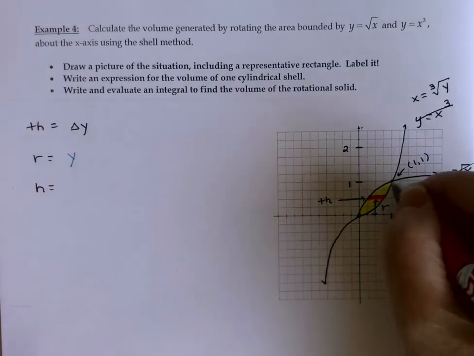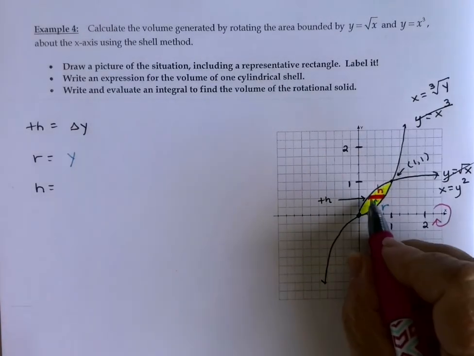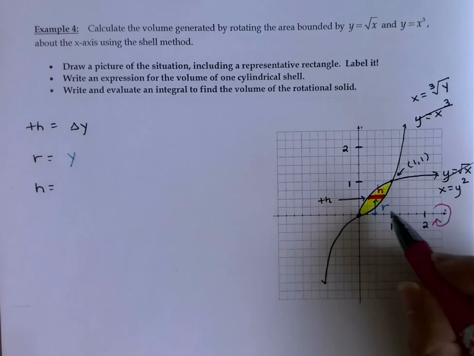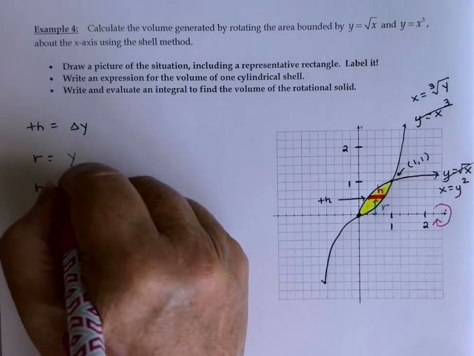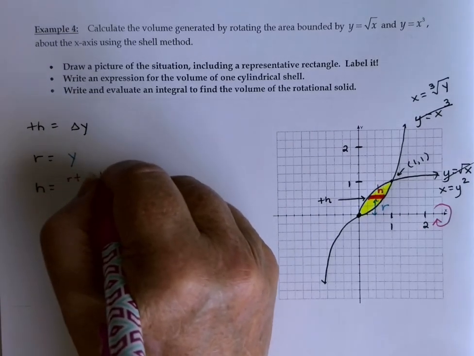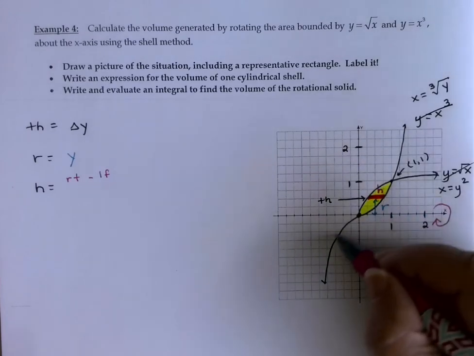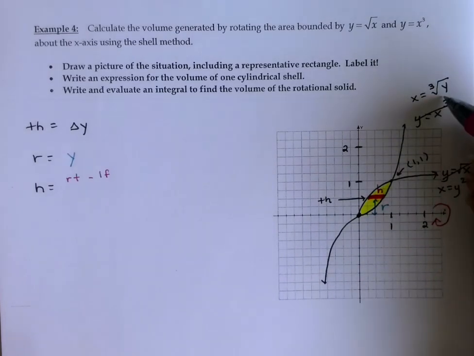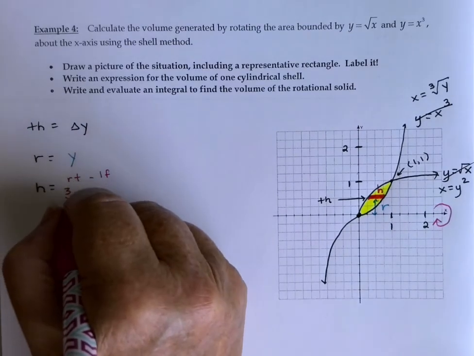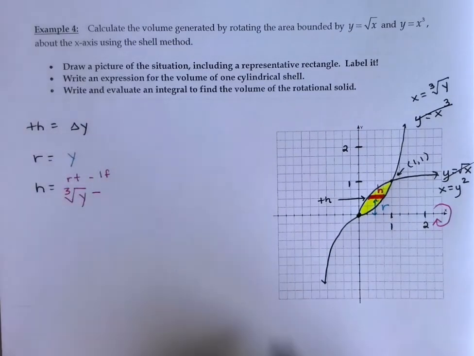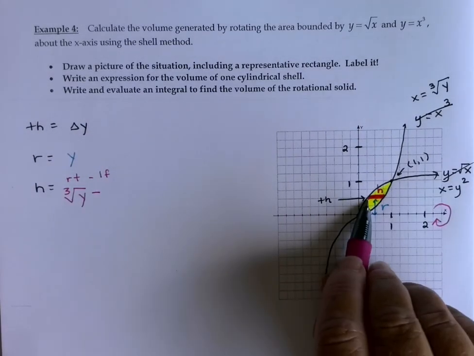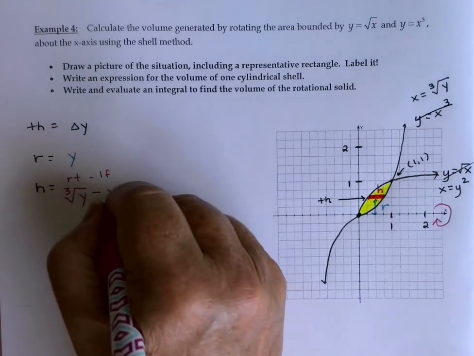And then the height is actually the length of this rectangle. Right side minus left side. The right side is this cube graph, x equals the cube root of y. And the left side was on the square root graph, which is now x equals y squared.